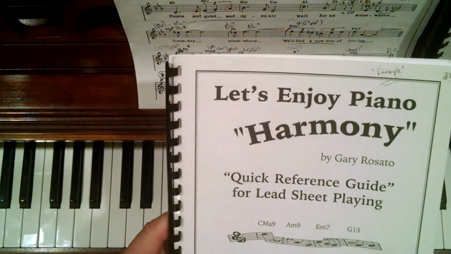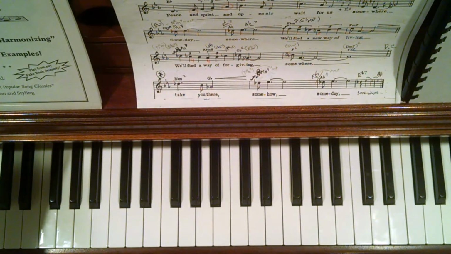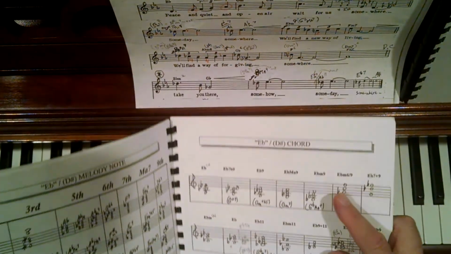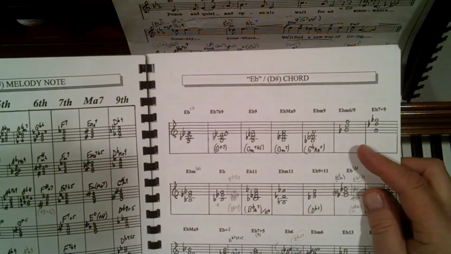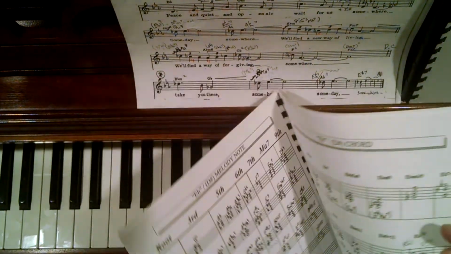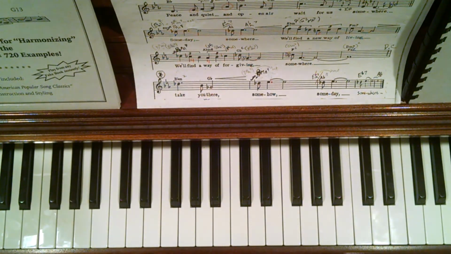It goes through 700 possibilities for each of the 12 melody notes and chords, and it's laid out by chord and by melody note. So you've got the chord and the melody note on one page. If you're a good reader, you can just look up the chord you need and the melody note pertaining to the chord, and it's an excellent guide to getting you nice full voicings at the piano.